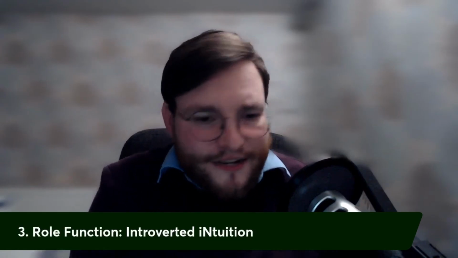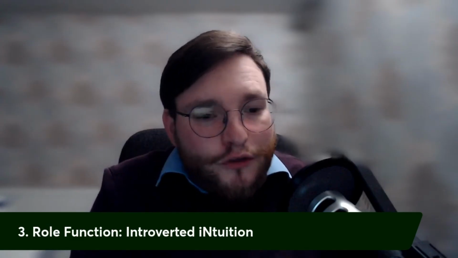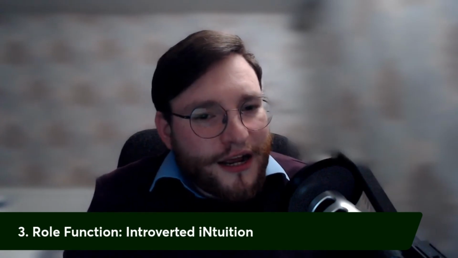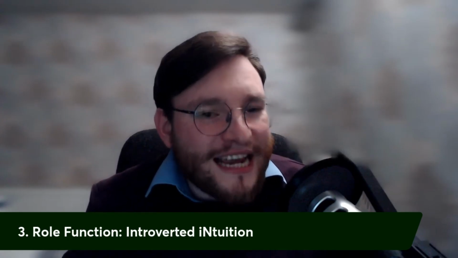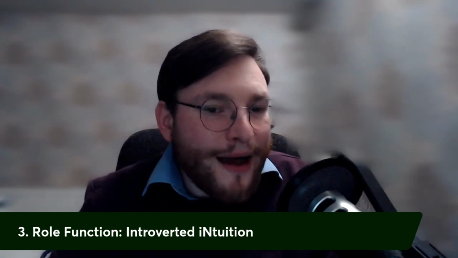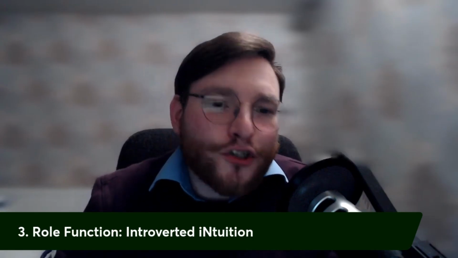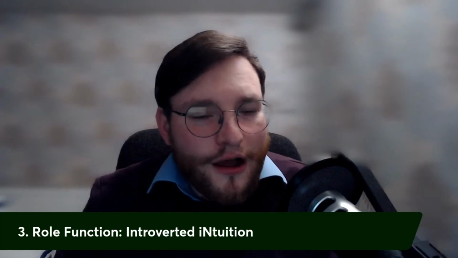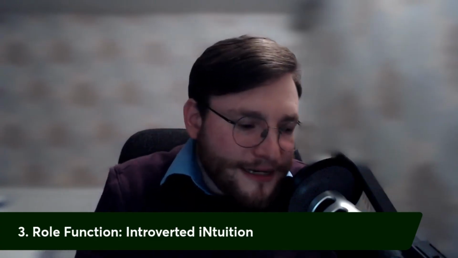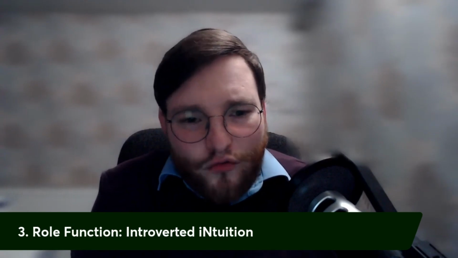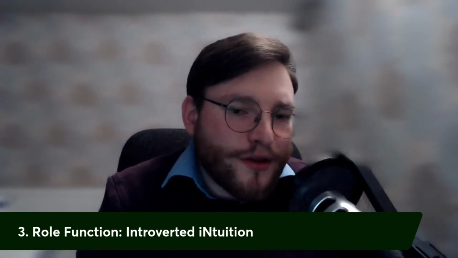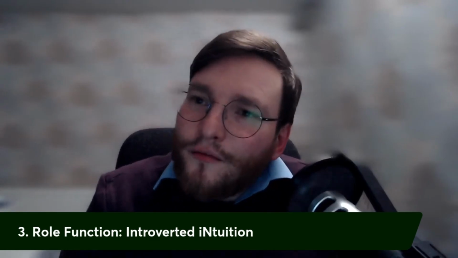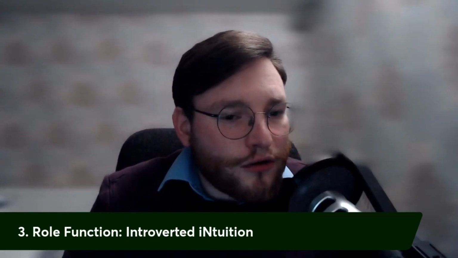And for ISFPs, their role function is introverted intuition. So it's not really natural for an ISFP to detach from the day to day. These are types who are very much about being and savoring and enjoying that present moment. So to have to detach from the day to day, to be removed from their immediate experiences, it doesn't feel right. It doesn't feel nice for them to do so. But they can do it. They can think forwards. They can wonder where things are going in the long run.